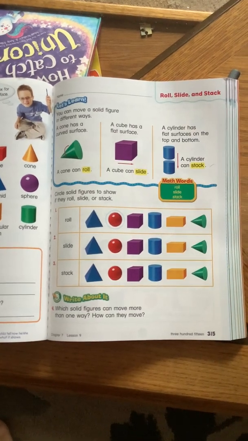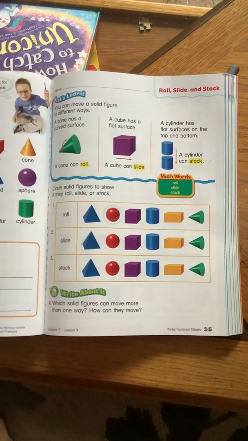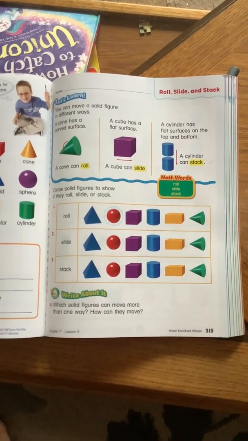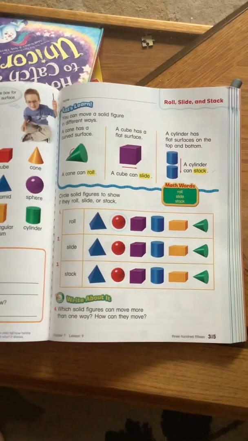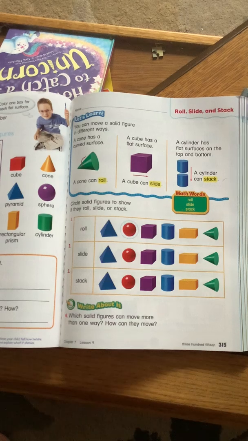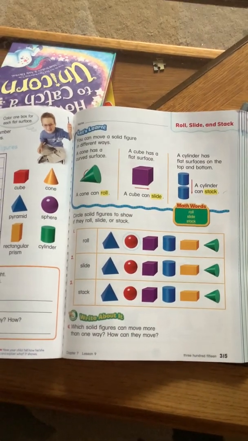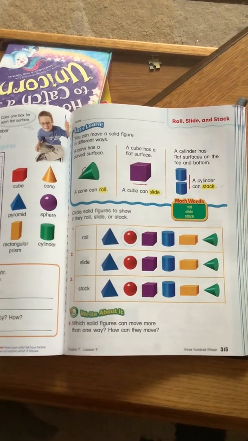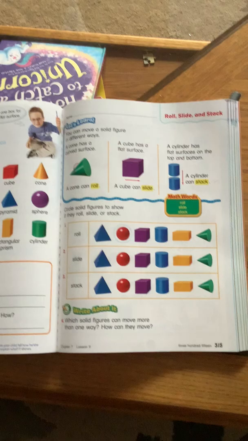Good morning, everybody. Today we are going to be talking about how solid figures can roll, slide, and stack. I want you to imagine everything like a building block, because that is basically what we are doing. If something can roll, like a ball can roll. If something can slide, it means it can't roll, it can just move over. And if something can stack, it means you can build it up.